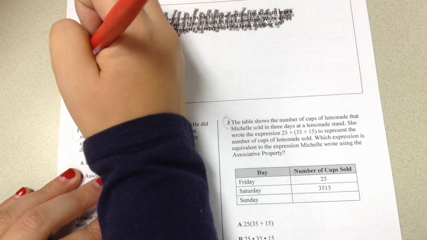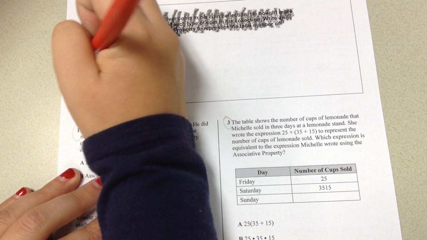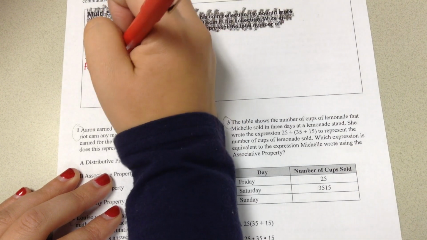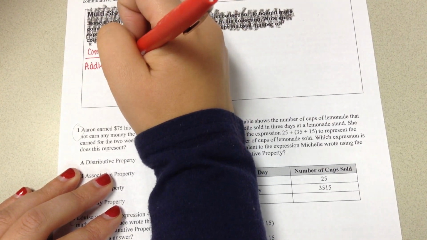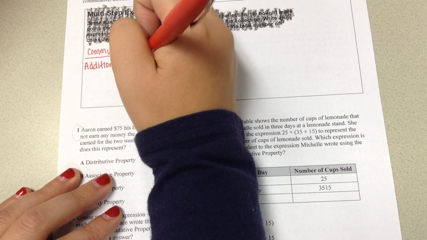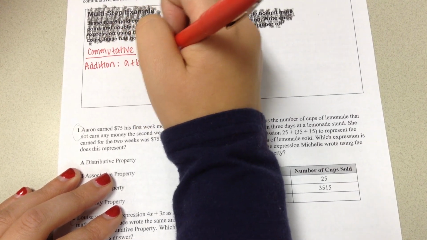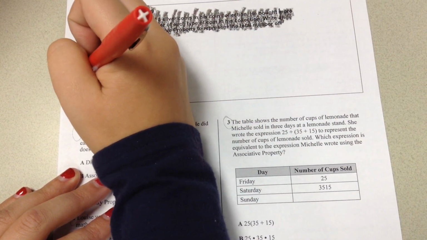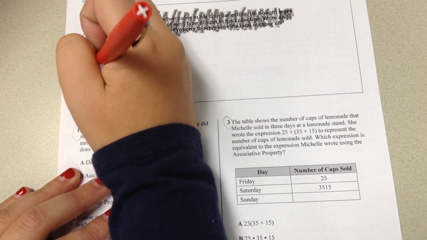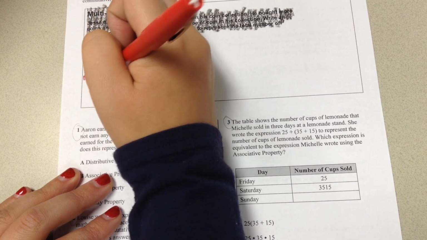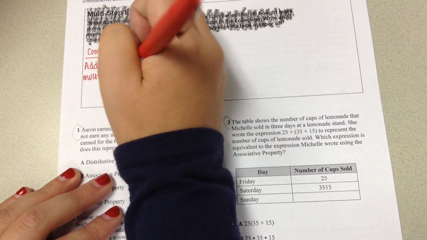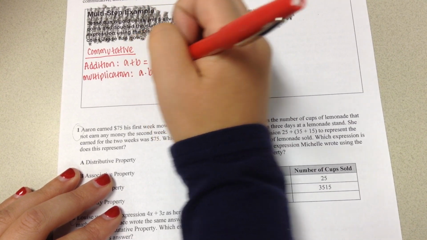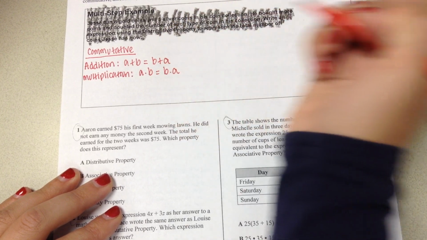So for commutative we have two. We have addition, one for addition. And that's when you add A plus B, which is the same thing as B plus A, okay? And then we have multiplication. And again, when you multiply A times B, that is the same thing as multiplying B times A, okay?